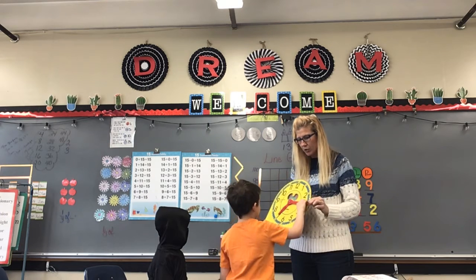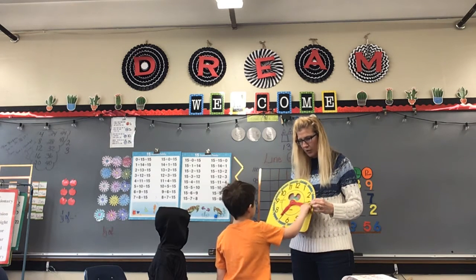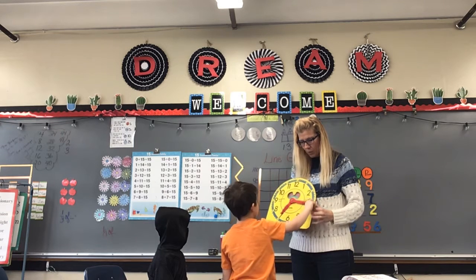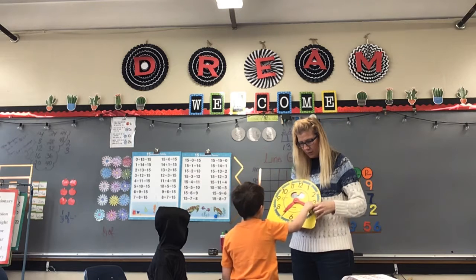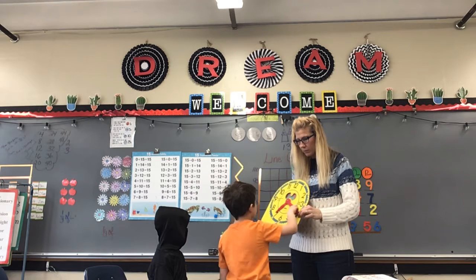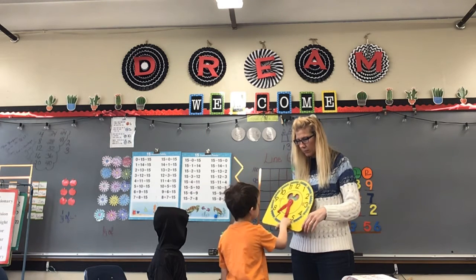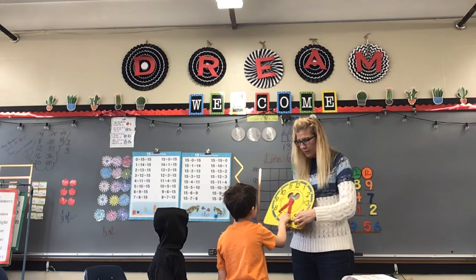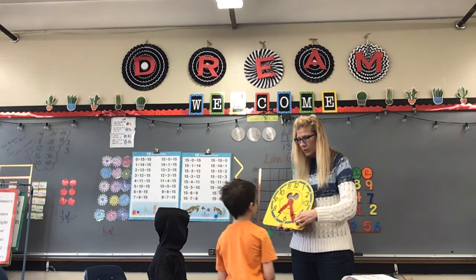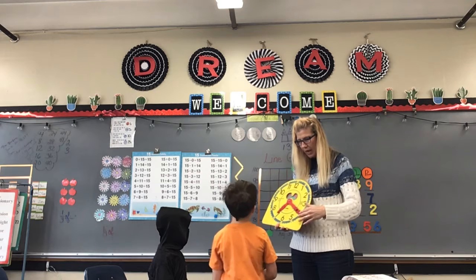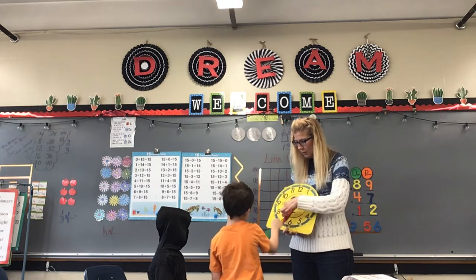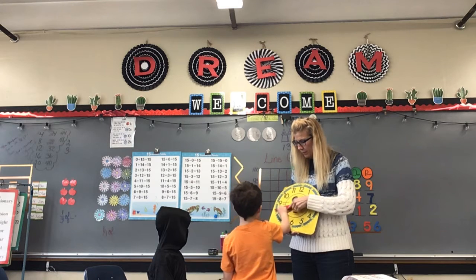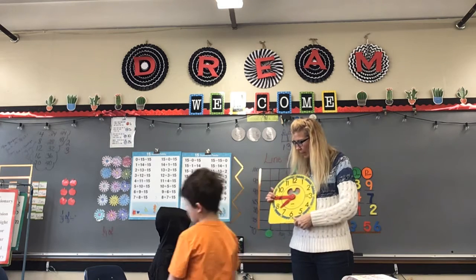So count by 5s. 5, 10. We don't ever start here. We go to the next number. 5, 10, 15. Okay, try again, and on each number say 5. Keep going. What's the next? 25. Count by fives. 5, 10, you keep moving it. 15, 20. Oh, we need to go all the way to 30. 25, 30. Good. So, Micah, what time was it?